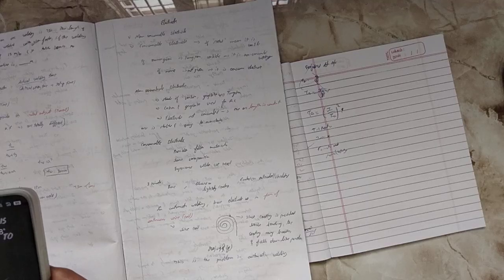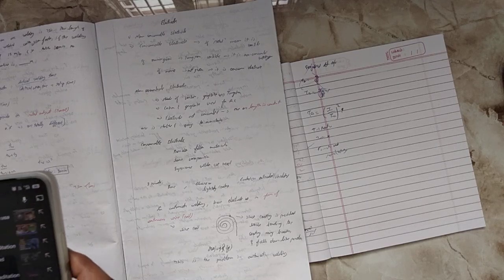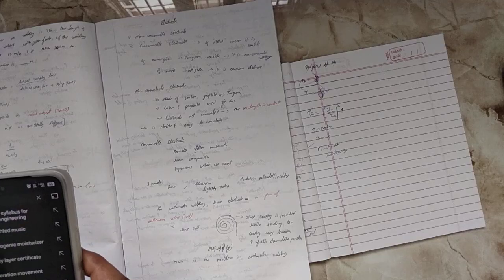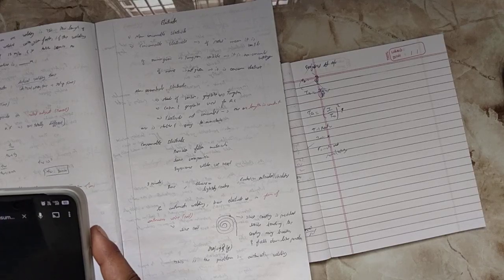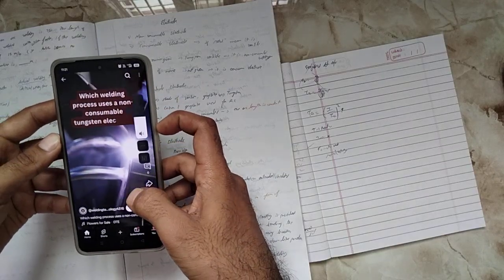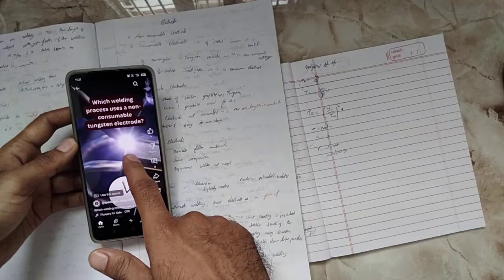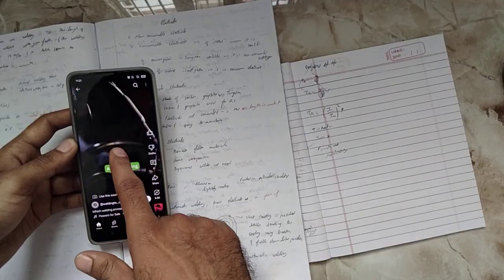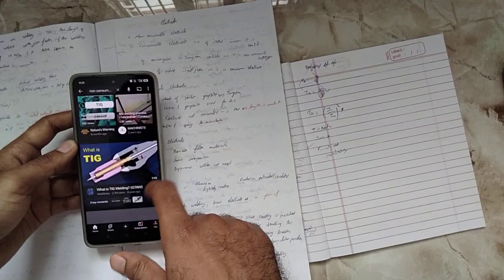Suppose I'll just show you a video. Non-consumable electrode welding. Okay, I think so. You can see this one, tungsten gas welding, is non-consumable electrode. Okay, you can see in this the electrode will not be consumed. I'll just show you. Perfect.